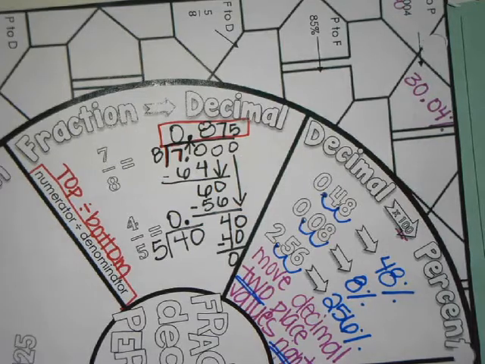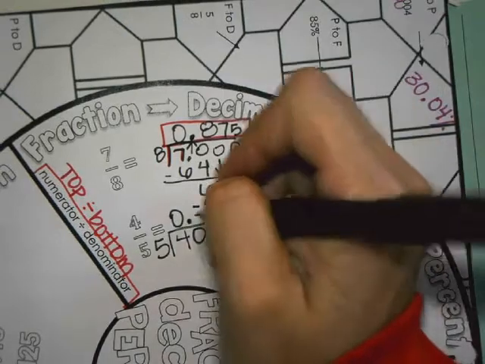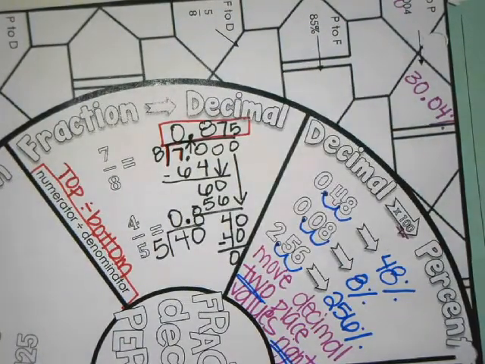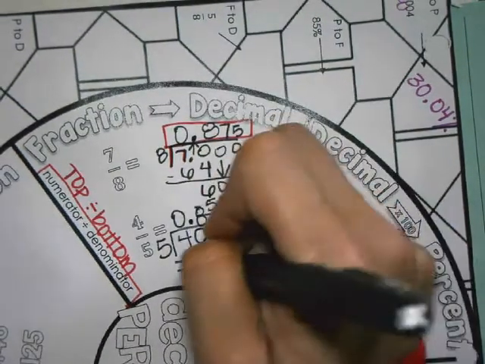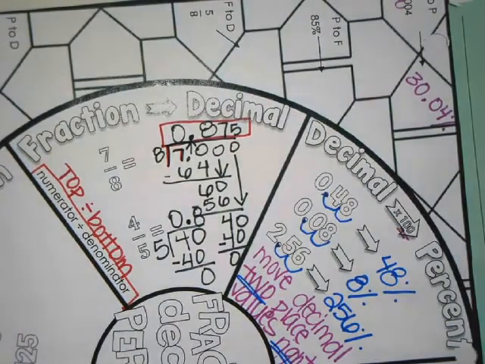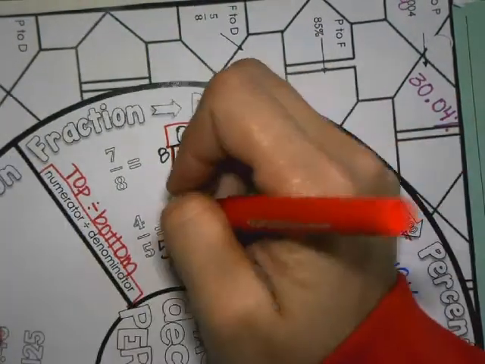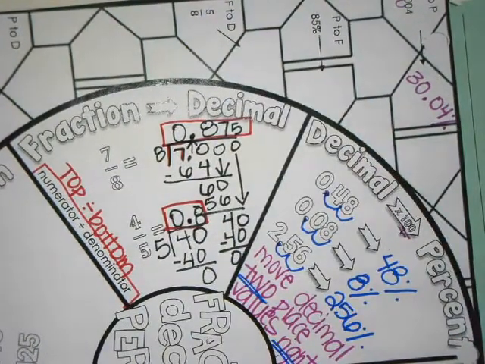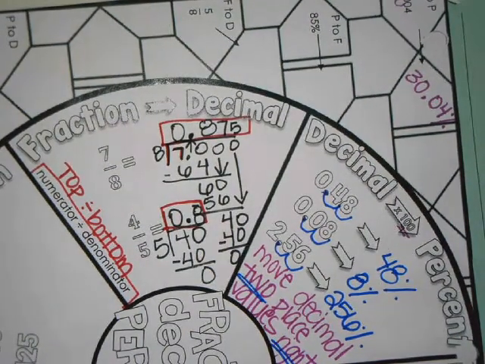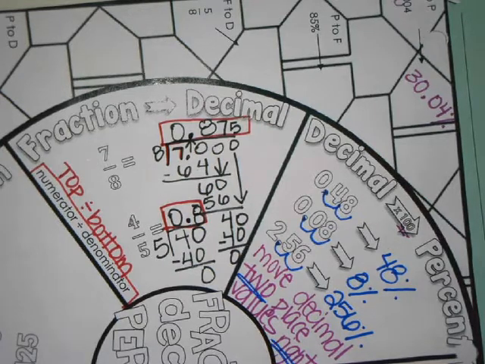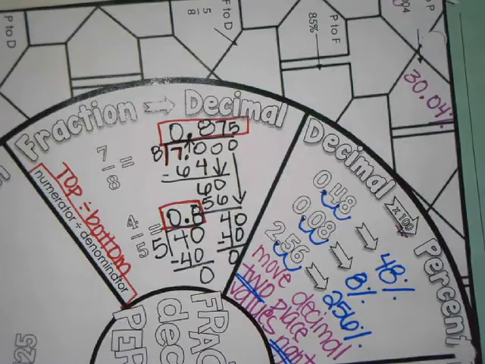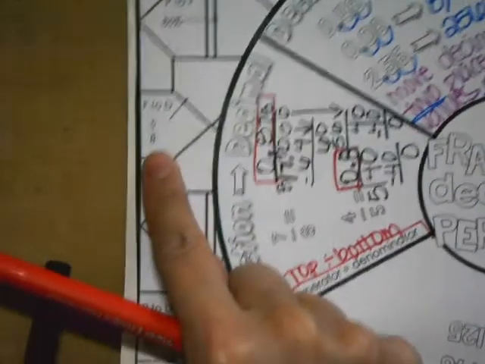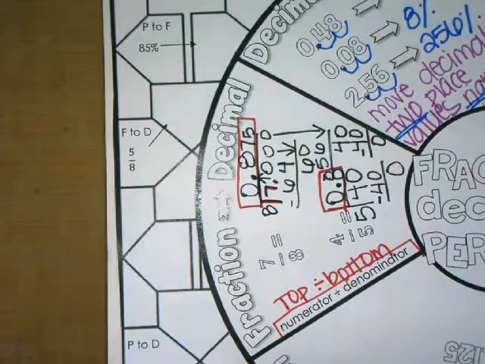Five goes into 40 how many times? So 8 goes above that 0. 8 times 5 is? And 40 minus 40 is? So what's my answer on this problem? So some will be a little easier than others. Questions? Okay, go off to the side, and where it says 5/8, do that one for me.